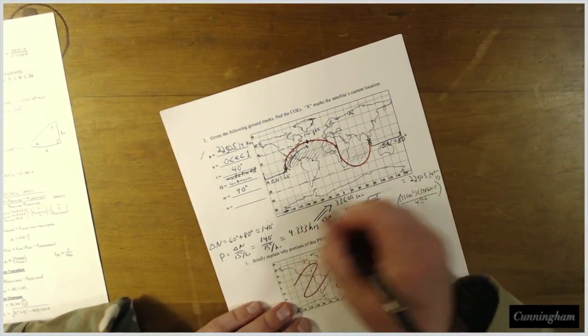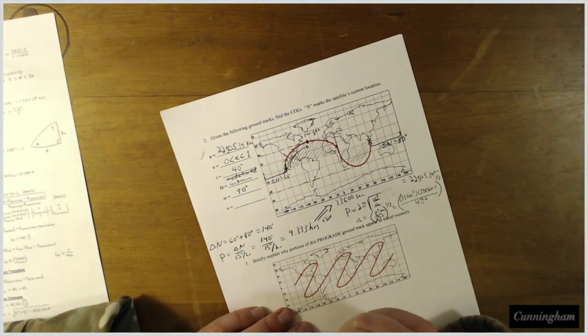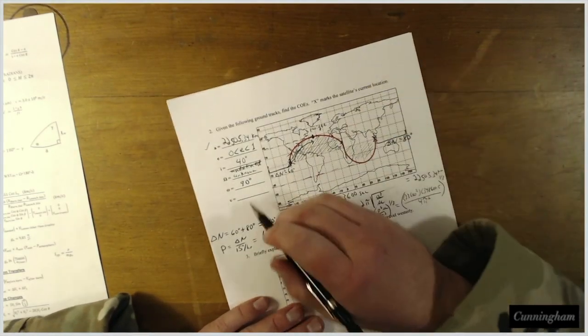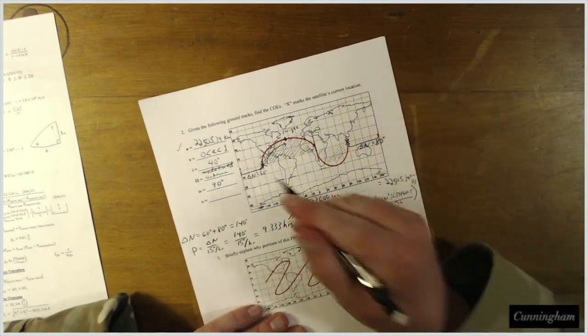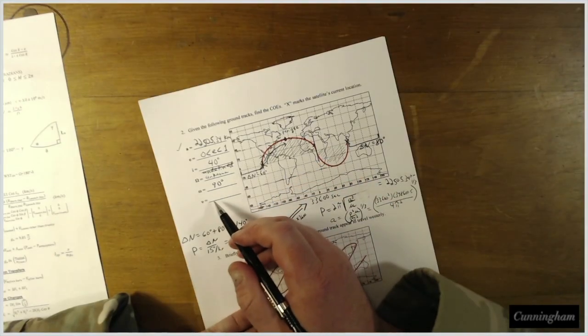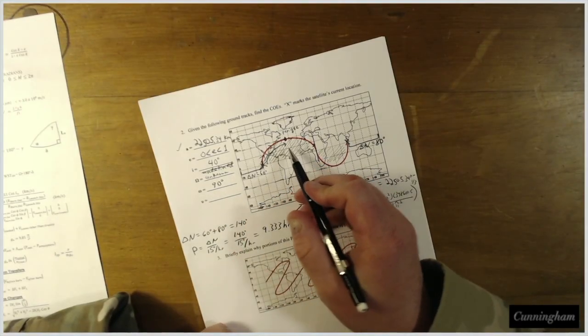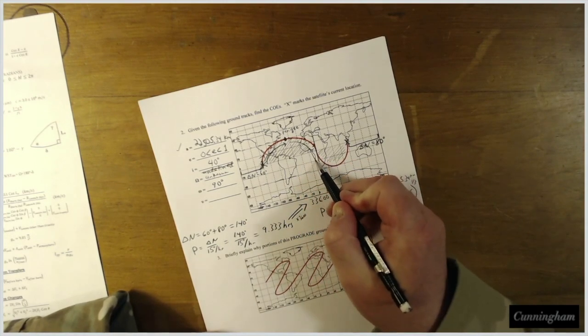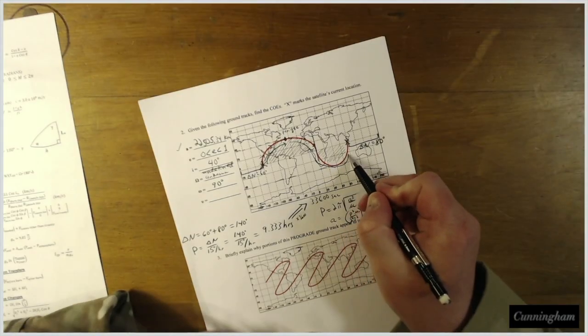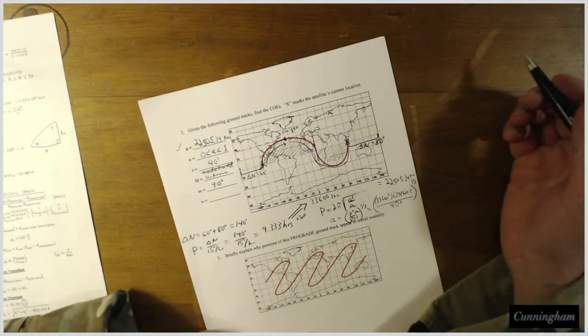Do not use the blocks at the bottom for argument of perigee. Okay, don't use that. True anomaly is the same way. Don't use the blocks at the bottom. So to get true anomaly, we start measuring at perigee, right? So there's another quarter of the orbit. There's a quarter. And there's a quarter. It says X marks the spot for the current location.